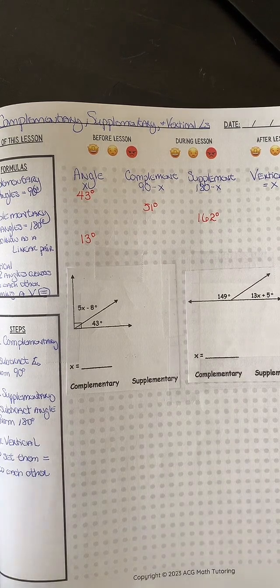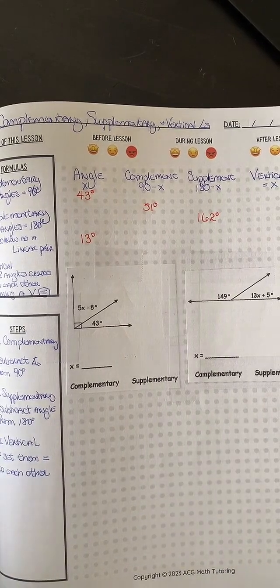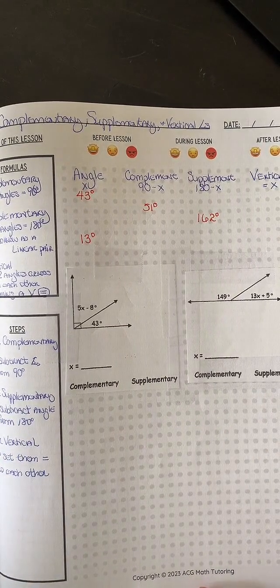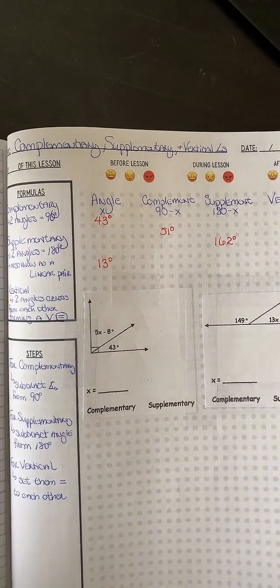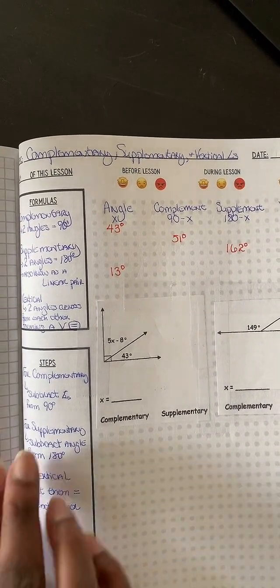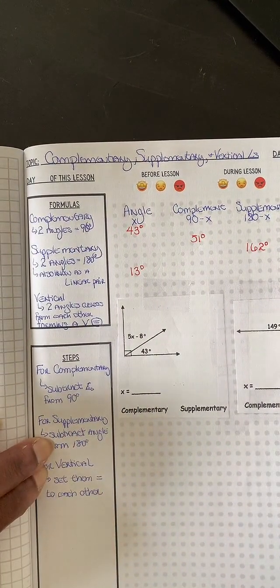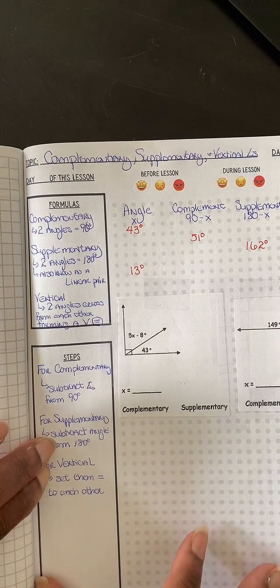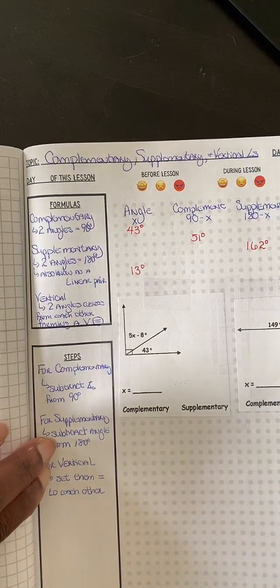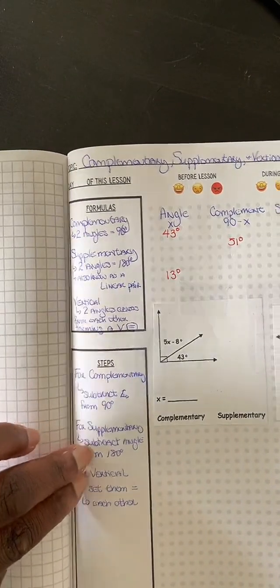So, with me being hopefully kind of heart and soul and mind and all that, I'm going to be working on complementary, supplementary, and vertical angles. Taking a look at the geometry that you will see on your GED, ASVAB, and AccuPlacer. I really wanted to hit on those so you can feel a little confident in what you are doing.